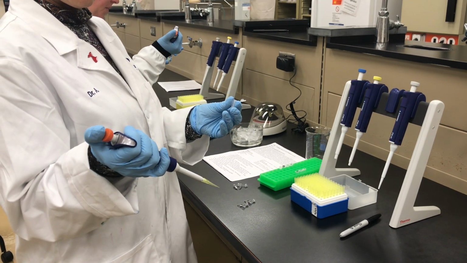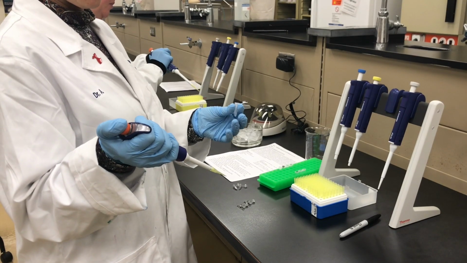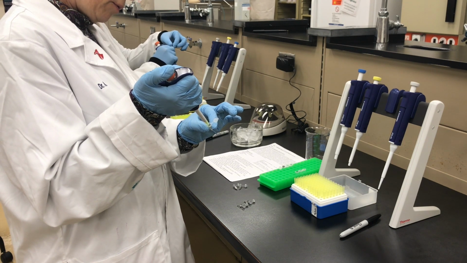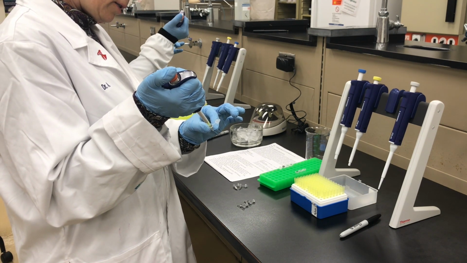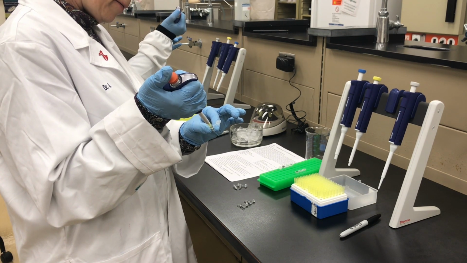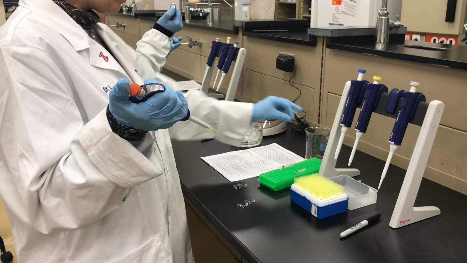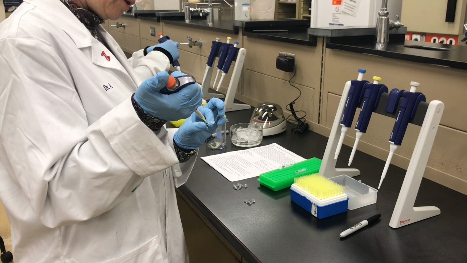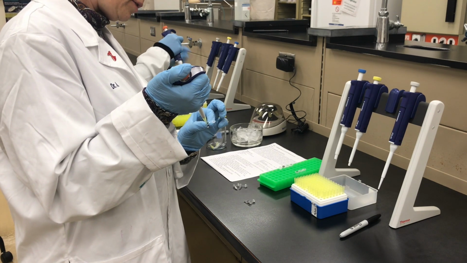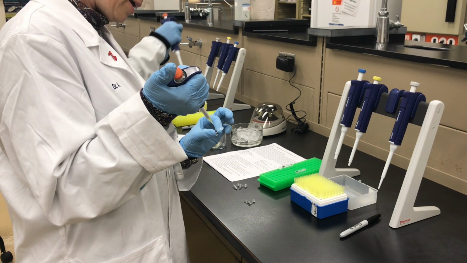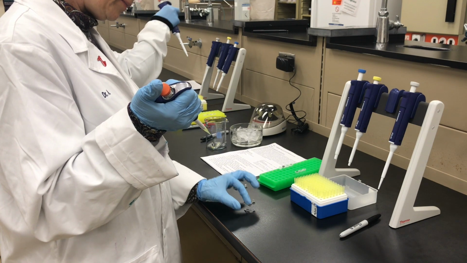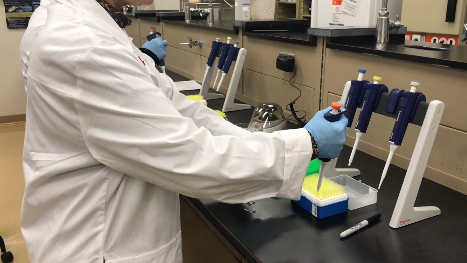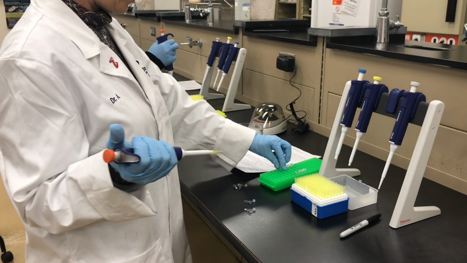I am going to depress to the first resistance, stick the tip in the water, release, and it sucks up the water. I'm now done with this tube. The tube goes in the trash, the water goes into tube number 1. And that white ball is magically going to disappear because it's dissolving in the water.